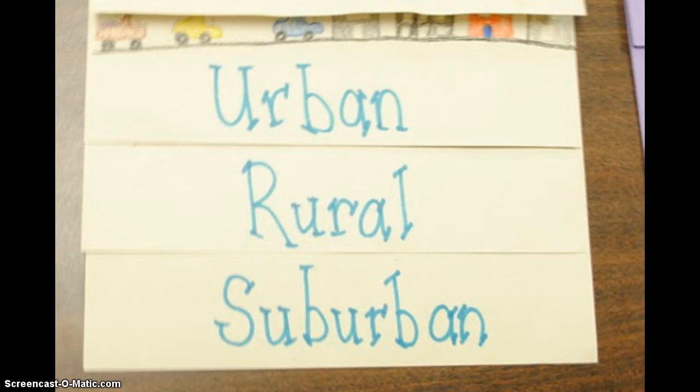The test is just to make sure that you know what the three of these mean. And if you were to go into a town that was an urban town, you should know what you're going to see. Same thing with suburban, same thing with rural. So we're going to make these our answer choices.